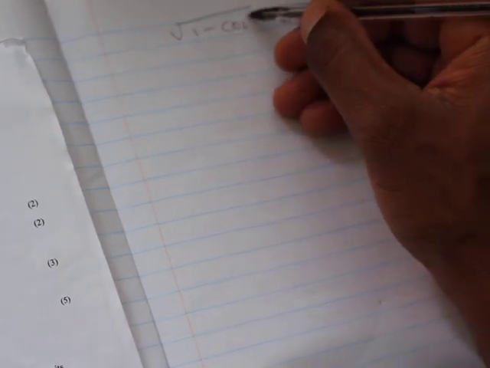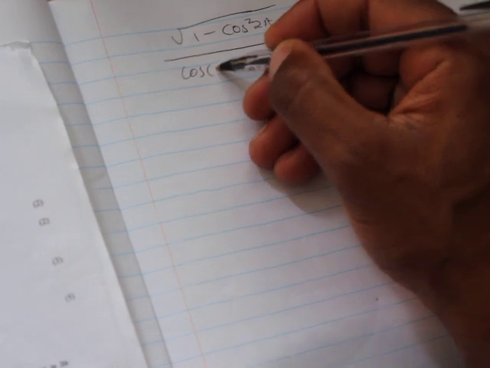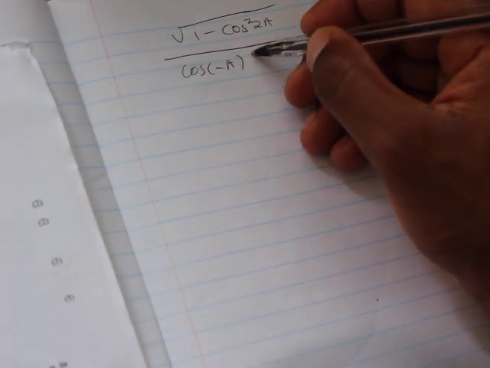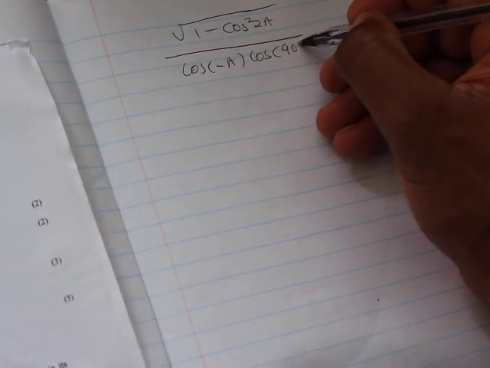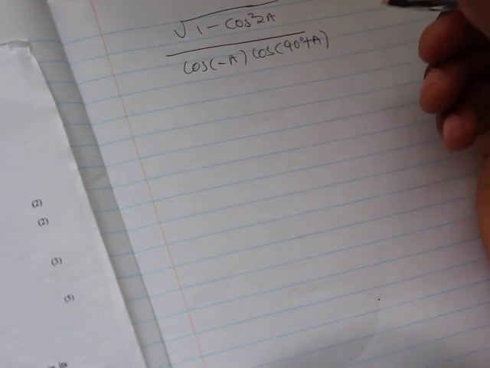So the square root of 1 minus the cosine of 2a squared divided by cosine of minus a, cosine of 90 degrees plus a. Okay, yeah, you guys weren't seeing what I was doing all this time. Okay, but anyway, we're asked to simplify this. How do we simplify?